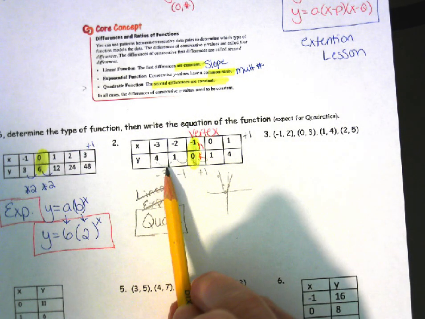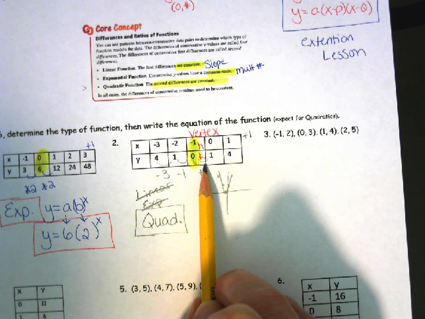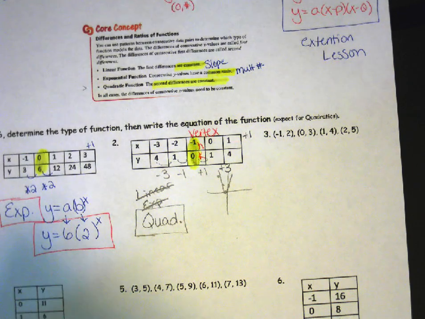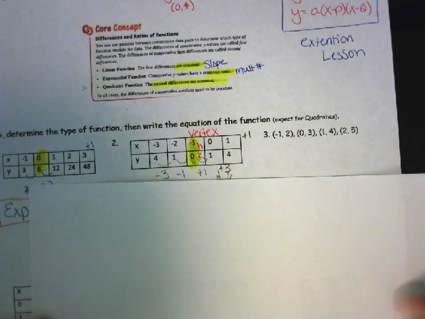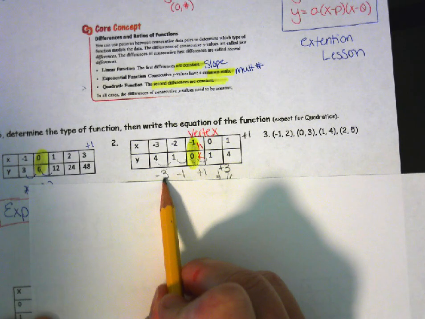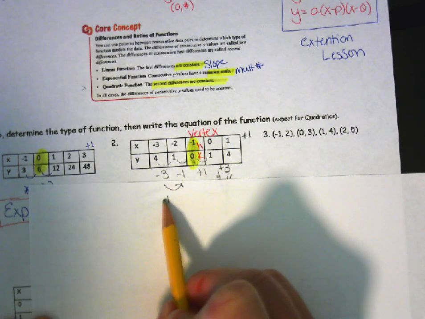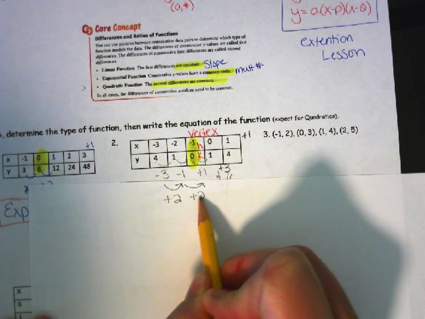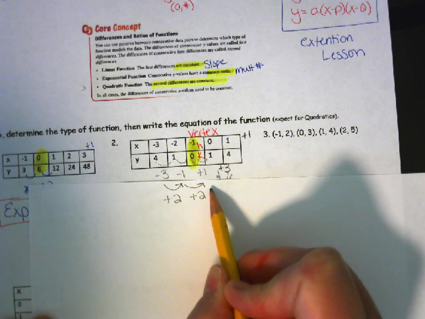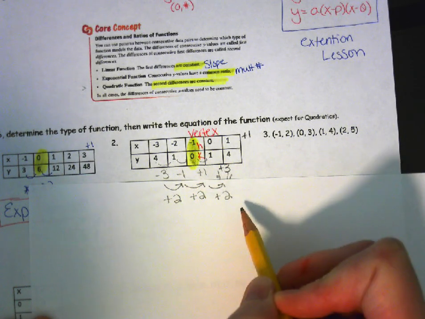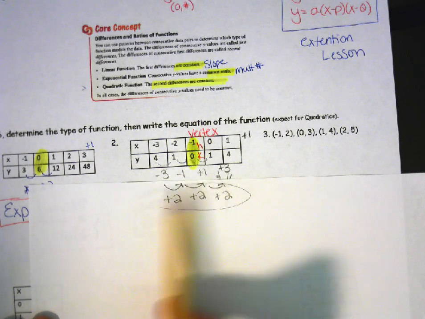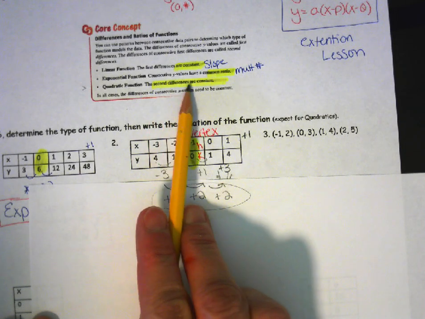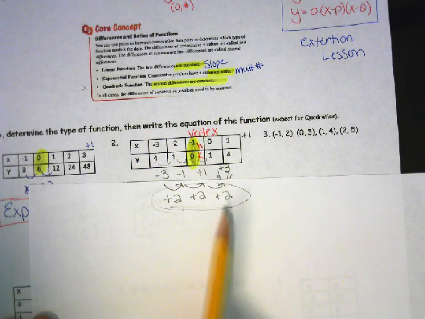We knew this was going down 3, down 1, up 1, and then this was up 3. So we definitely can see a little pattern there. But also, take a look at the second row of differences. So from -3 to -1, do you see how this is going up 2? From -1 to 1, up 2. From 1 to 3, up 2. Do you see how this is the second row? So up here in the definition, it says the second differences are constant. That right there fits the definition.